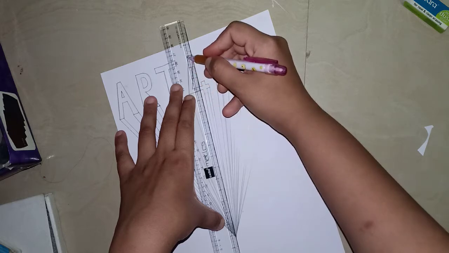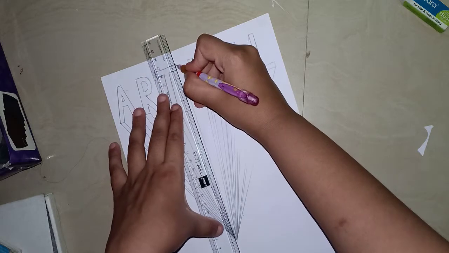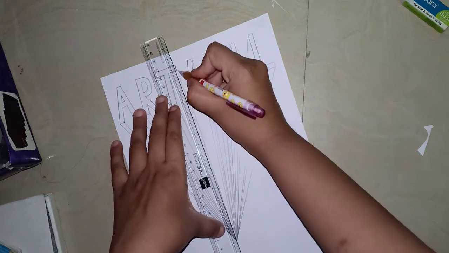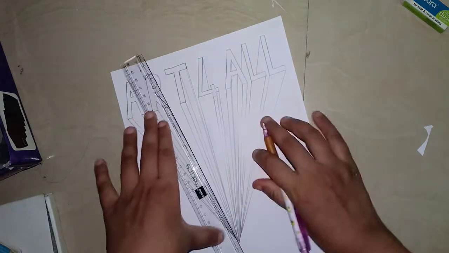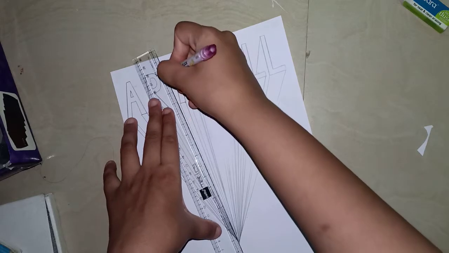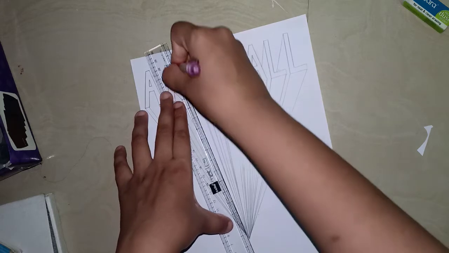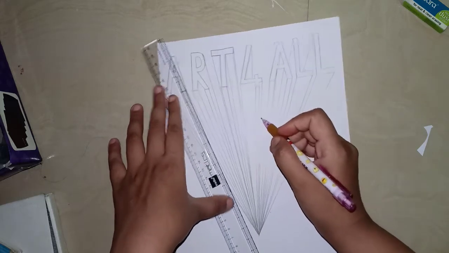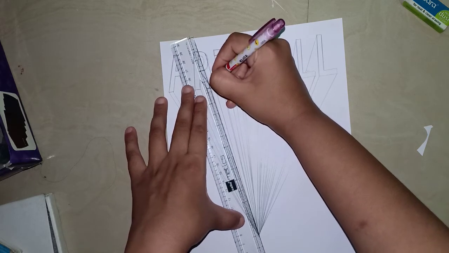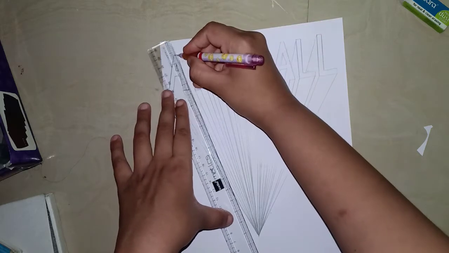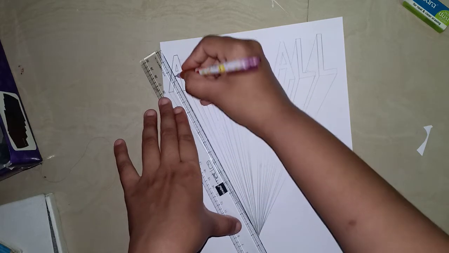So same like that, I have just stopped this one. So now we have completed this drawing.